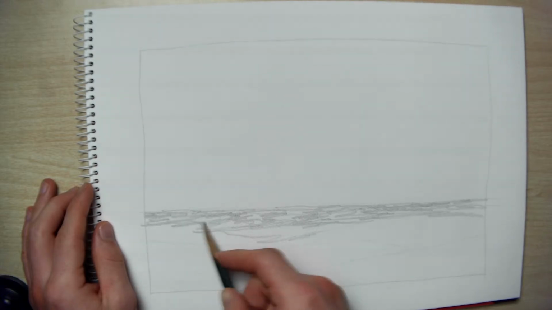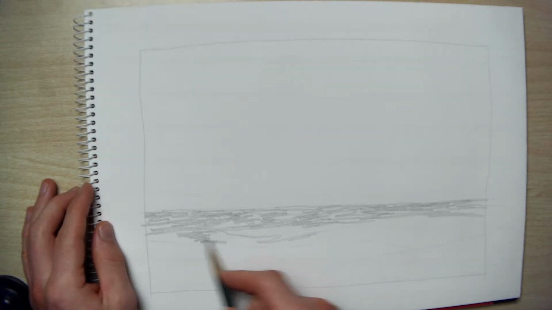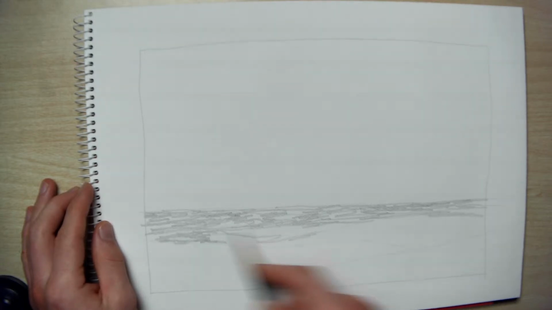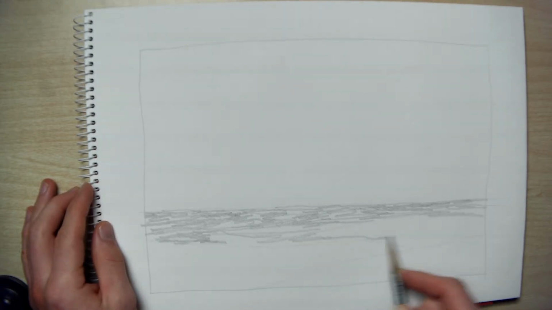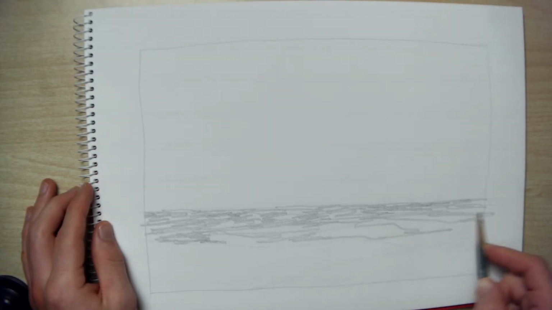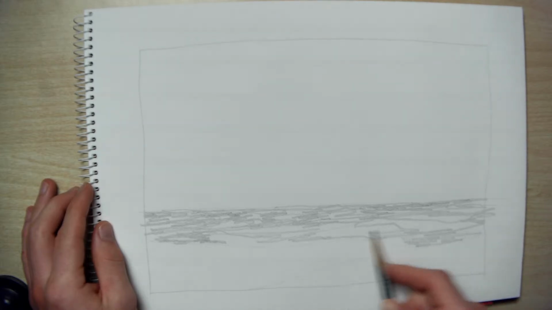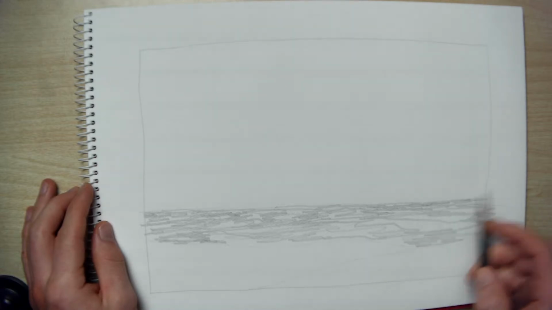Back and forth. Just some left and right stuff. Just something going on back there.